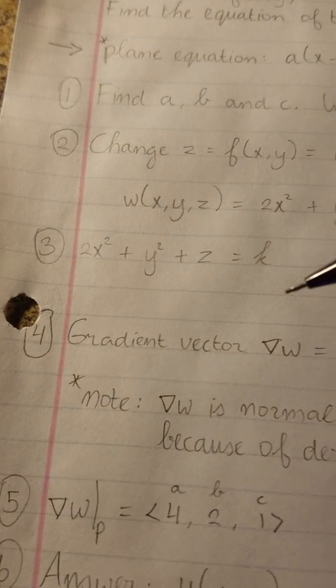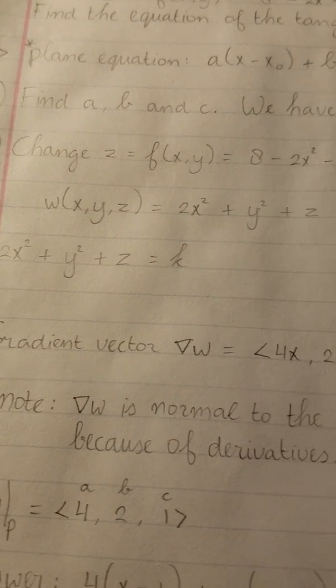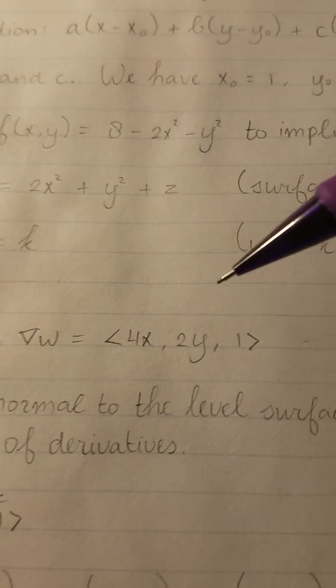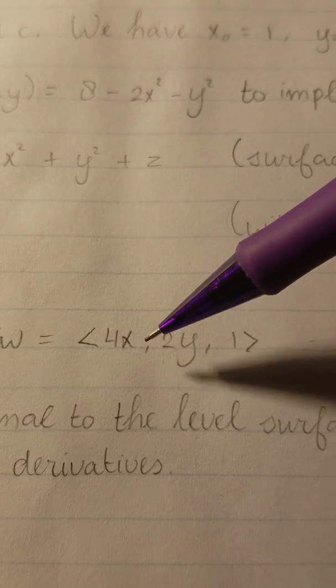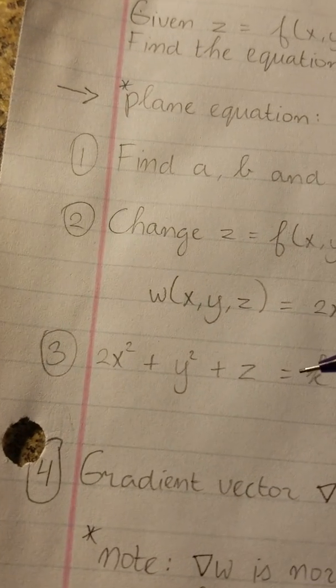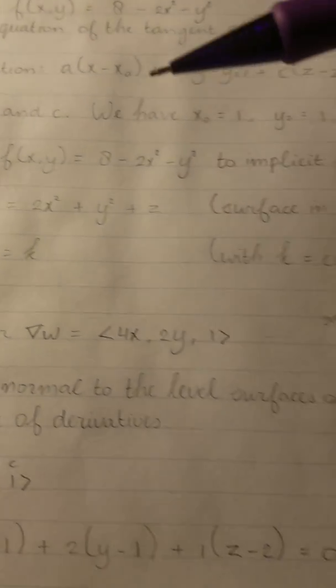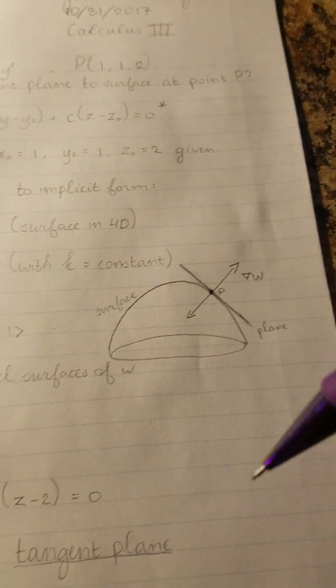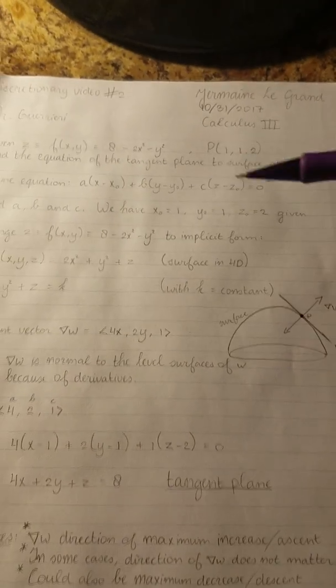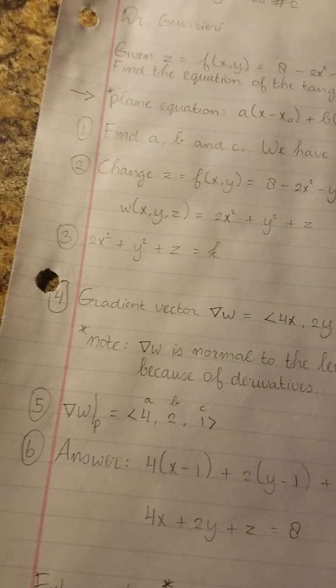Step 4. We're going to find our gradient vector of w. Our gradient vector of w is going to be 4x, 2y, and 1. How do we get that? All we did was differentiate this whole thing right here. Simple as that. I drew a little picture right here so you could get a feel for what we're going to do. But let's just keep going.